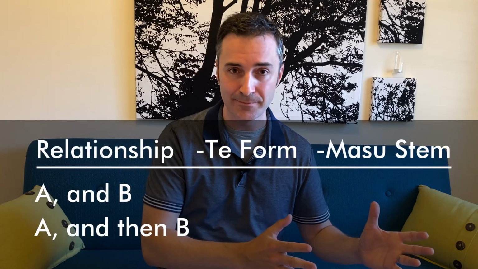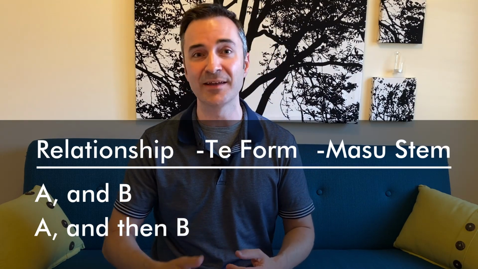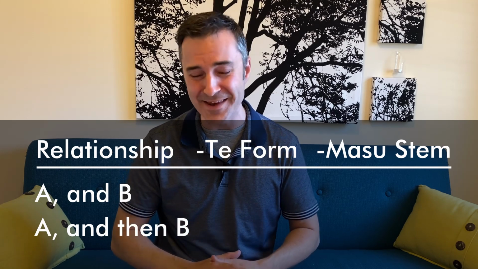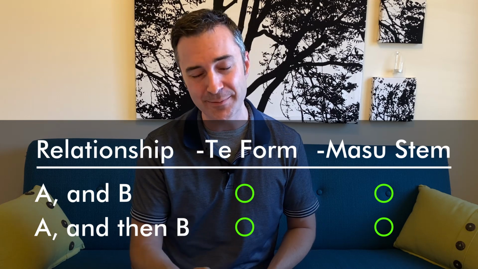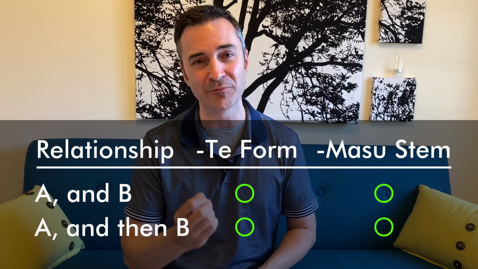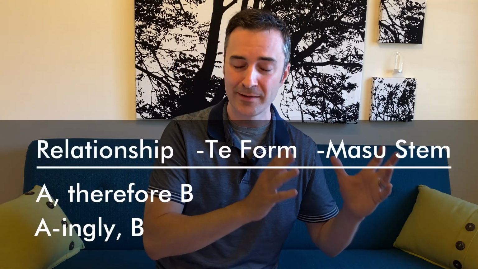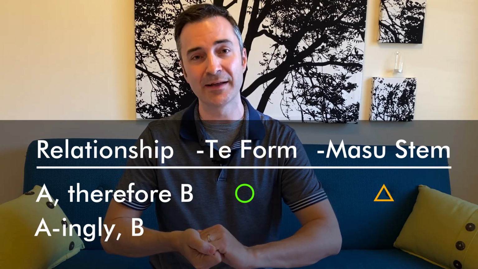So let's review really quick. We've seen that for the relationships A and B, or A and then B, the mas stem, the continuative, the renyo-kei, that form that takes so many different names, can be used equivalently to the te form, except that it sounds very much like writing or very formal speech. And we saw that when the relationship is A and therefore B, the te form has that causal link a lot more clearly.